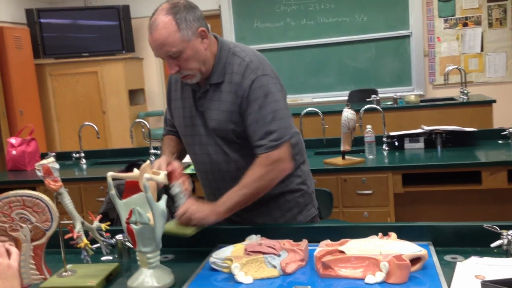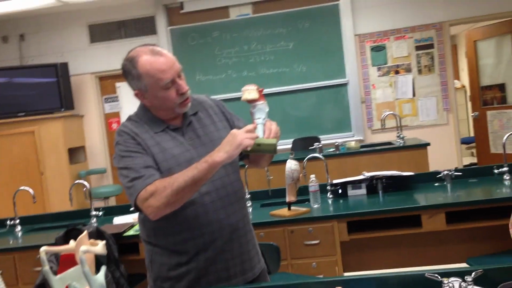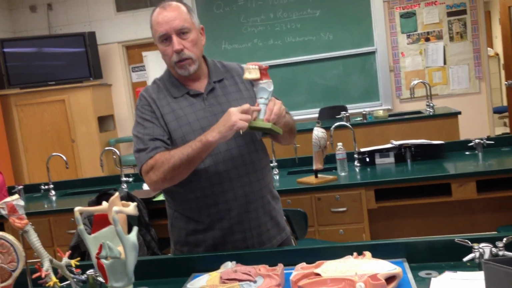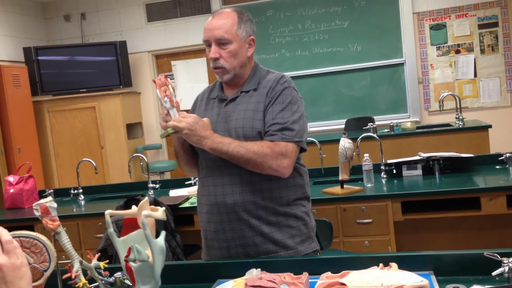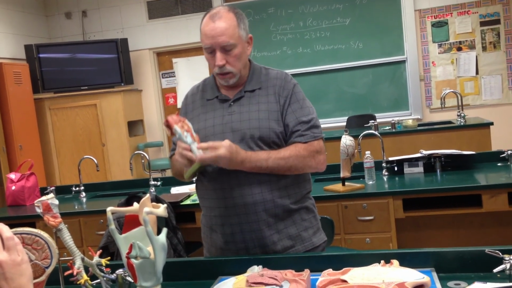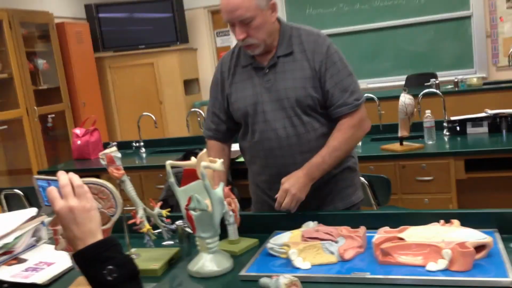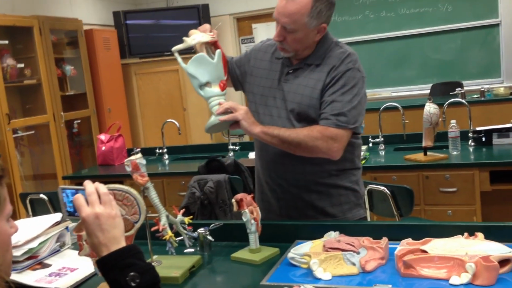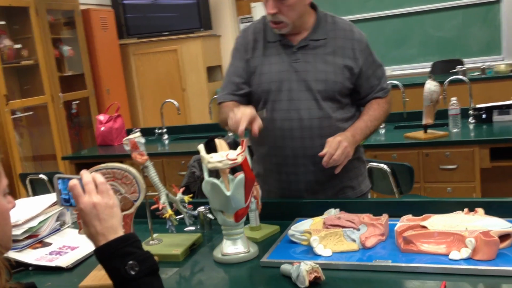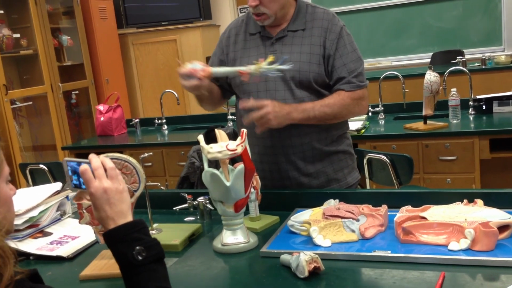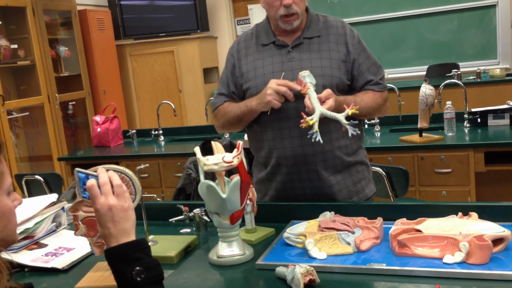Extending down below that cricoid cartilage, this is the trachea. And those are all the tracheal rings. Notice that they're absent on the posterior surface because that's where your esophagus sits. Right there. Okay. So, same thing here. These are the first few rings of the trachea. You have all the same structures here.